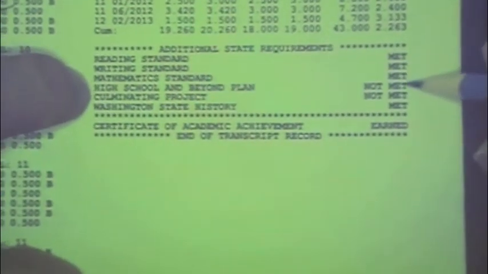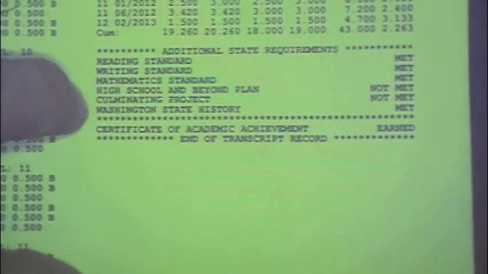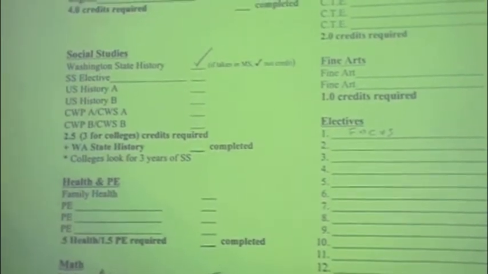Another thing on the transcript has indicators of all those tests as well. So MET for reading, writing, math, high school and beyond plan, culminating or senior project, and then the Washington State history. When you see MET under Washington State history, when you go back to your graduation checklist, you're going to check off the Washington State history. Unless you took that in high school. If you took it in high school, you'll get credit for it. If you took it in middle school, you'll check it off.